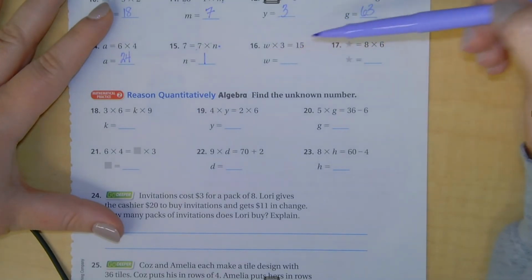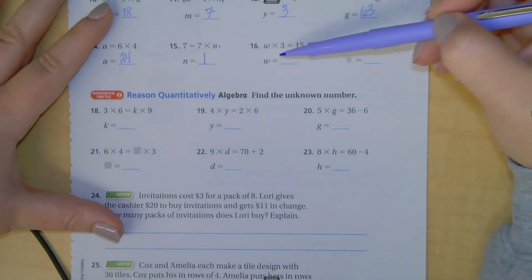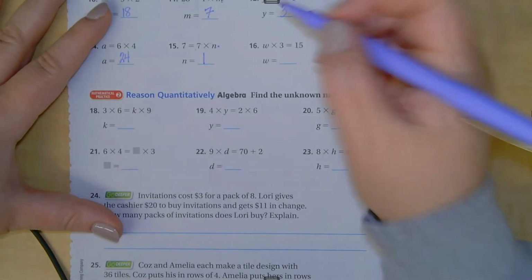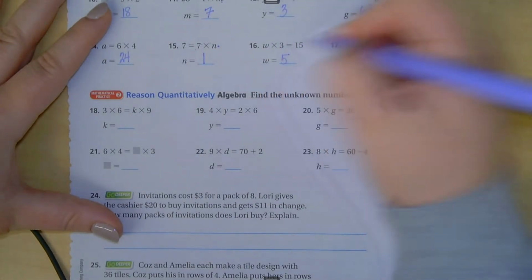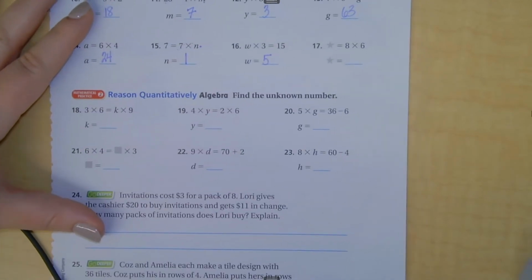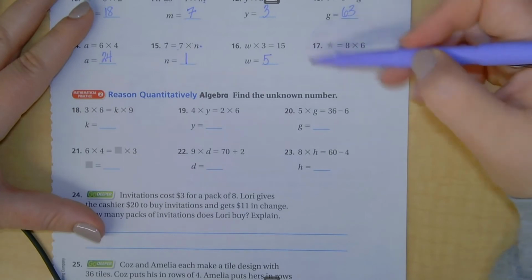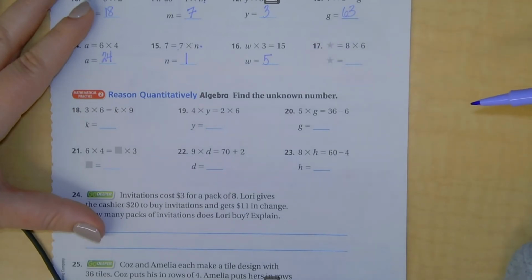W times 3 equals 15. What times 3 equals 15? We have these factors memorized, and you should have said W equals 5. Star equals 8 times 6. Ooh, we do not have these factors memorized. I'm very curious to hear what strategies you chose to use.